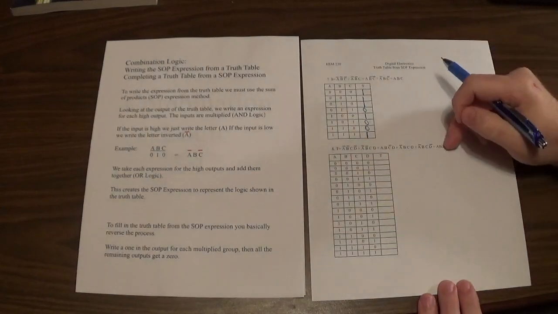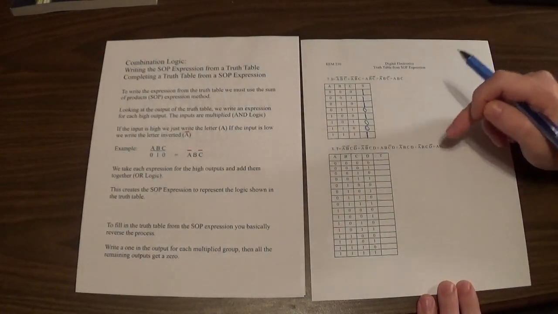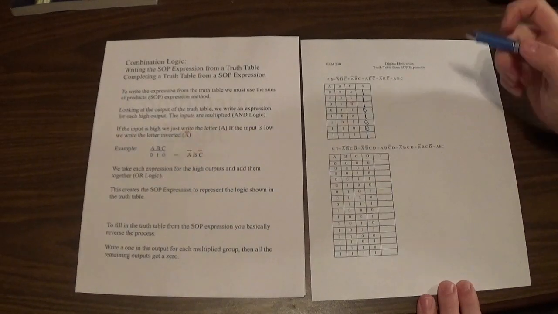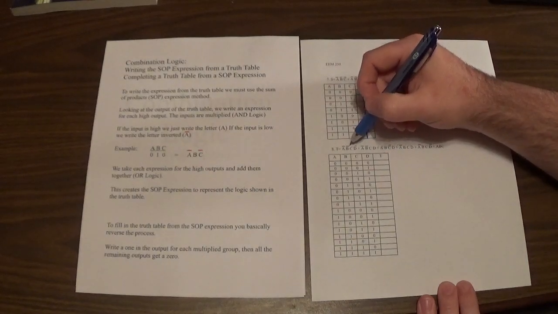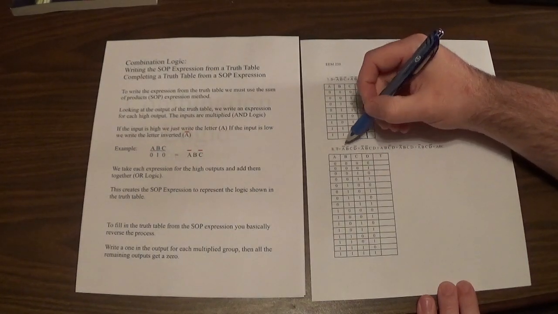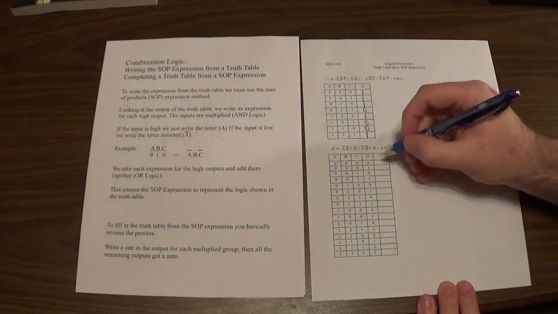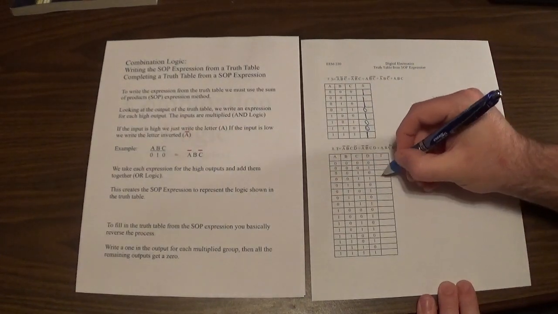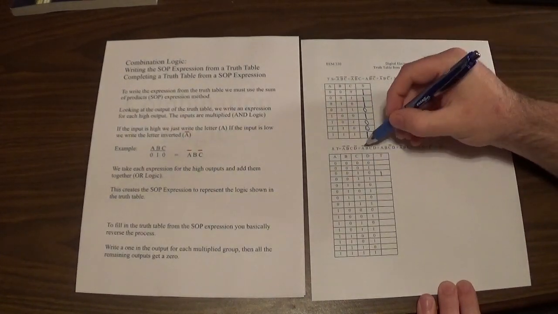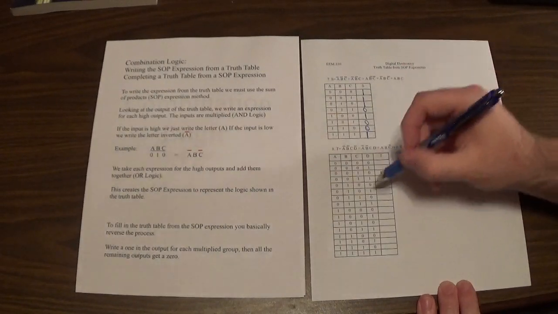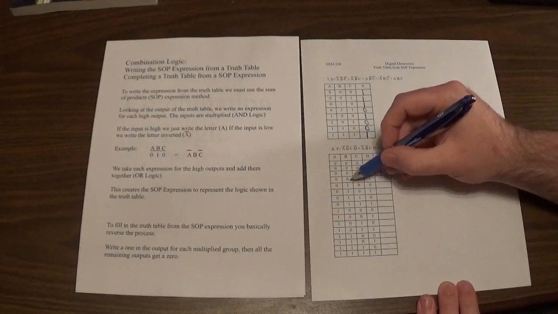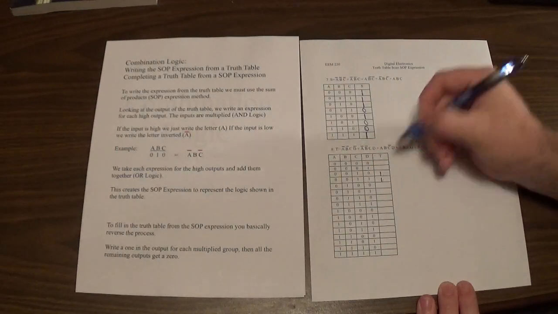Okay, so just another example here with a 4 input circuit. All right, so the first one I have T equals A naught, B naught, C, D naught. So that's 0, 0, 1, 0, and that is right here. Then I have A naught, B naught, C, D, so that's 0, 0, 1, 1, which is the next one right here.